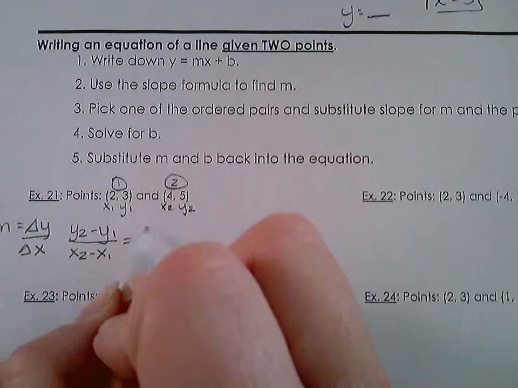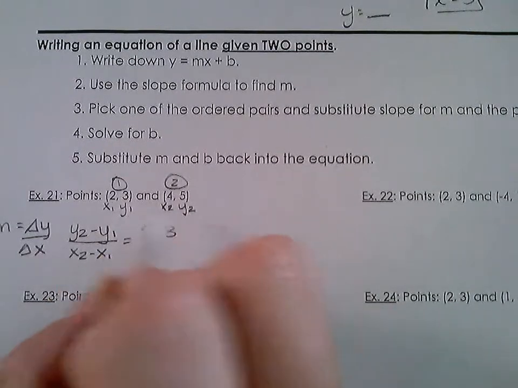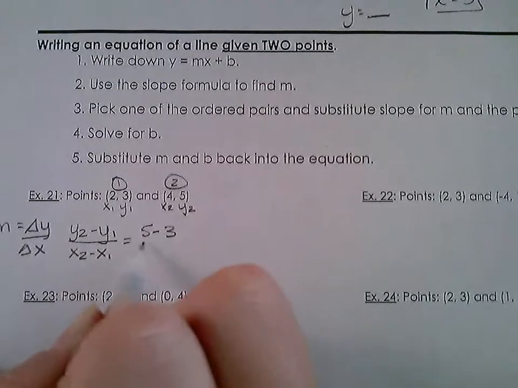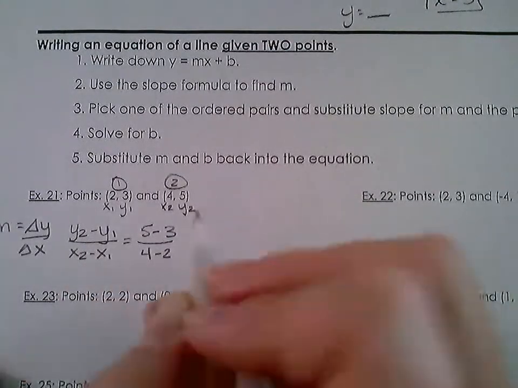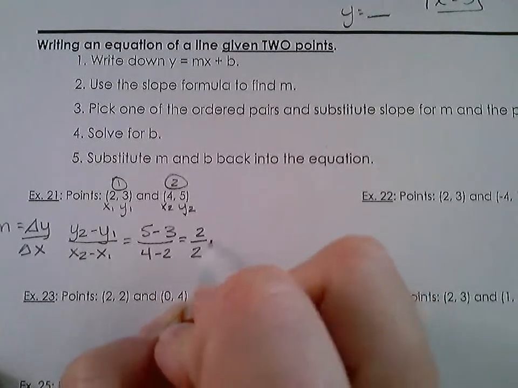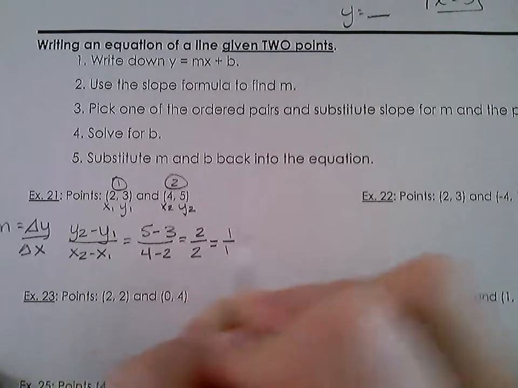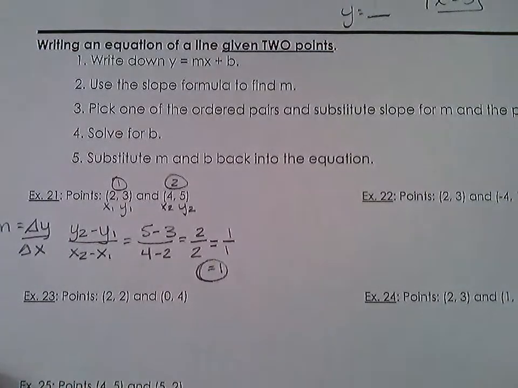So 5 minus 3. So I took the 5 minus 3, or y2 minus y1. 5 minus 3 divided by my x2 minus my x1, or 4 minus 2. And then I'm going to simplify it. So that's going to simplify to 2 over 2, or that's the same thing as saying 1 over 1. So we just figured out that our slope is equal to 1. All right, so I now have my slope.